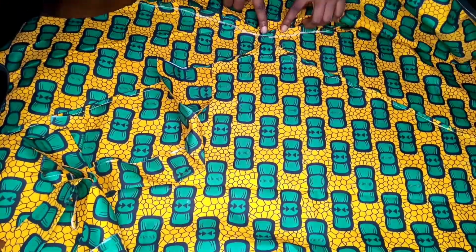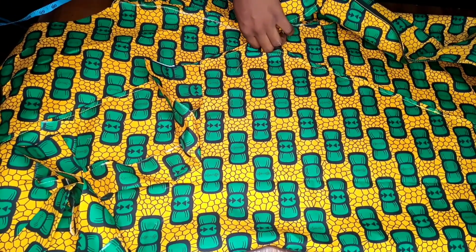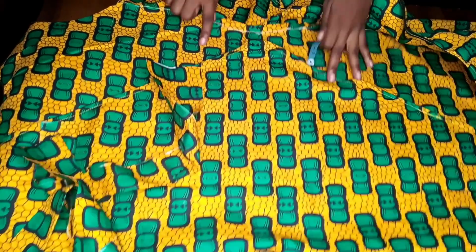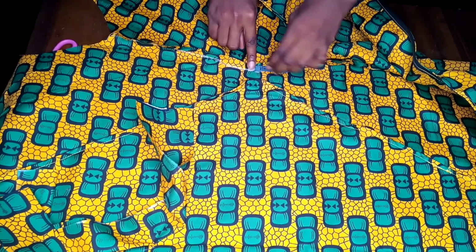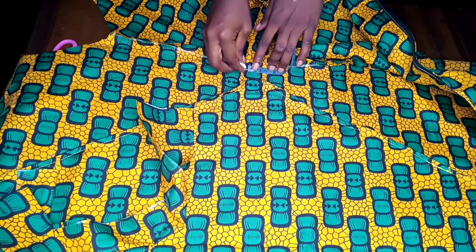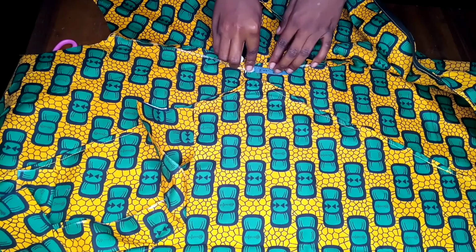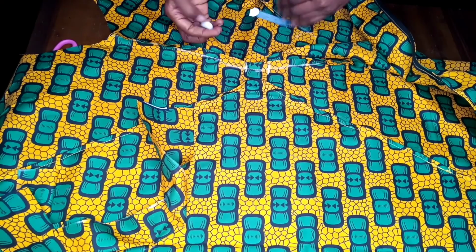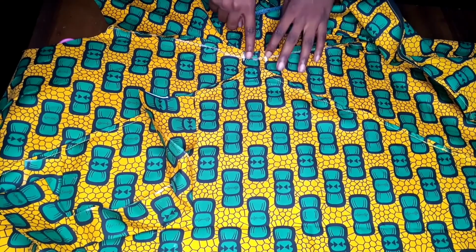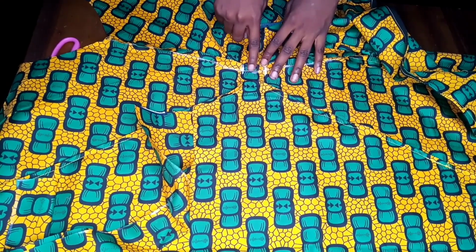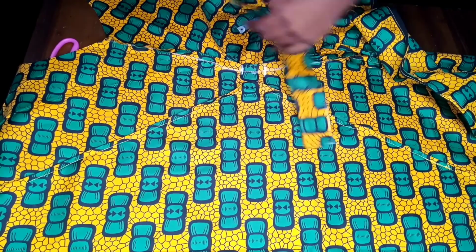Now the short one, I'm going to also open up 1.5 inch on my side, on the side that you want the wrap to go into. So I just measured 1.5 inch, and that is where I'm going to open up with a seam ripper, or if you have a pin, you can just use it to open it up. And after opening it and creating the hole, you are also supposed to go back and back stitch each side.